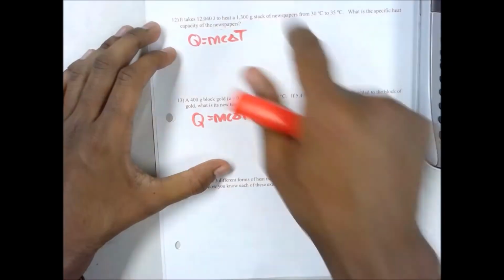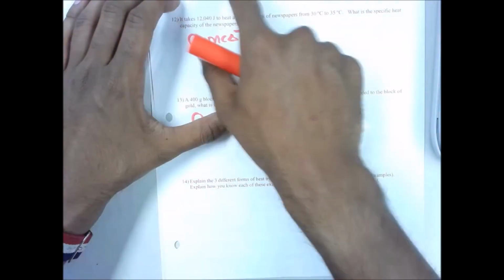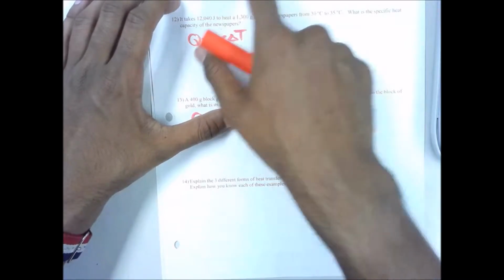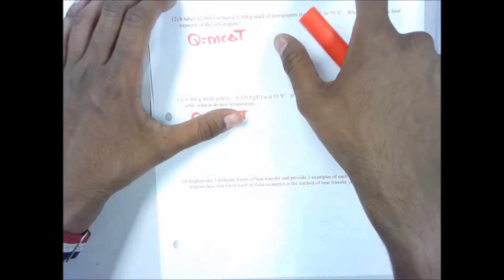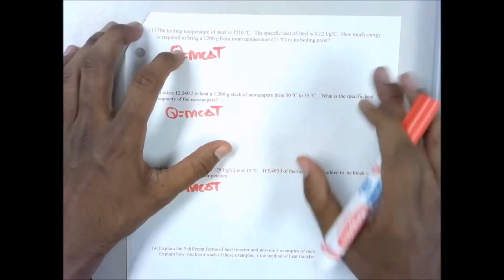So for each of these, the boiling temperature of steel is 1510 degrees Celsius. How much energy is required to bring a 1,200 gram piece from room temperature to its boiling point? Okay, so we need to know how much energy. So we are looking for Q.